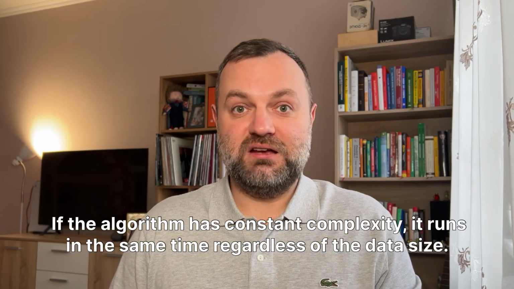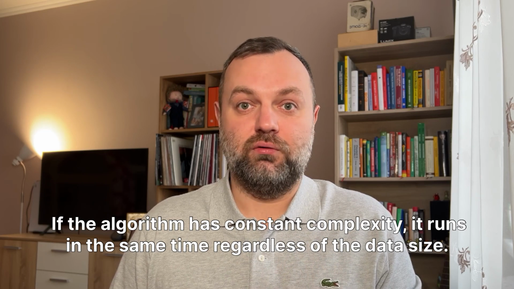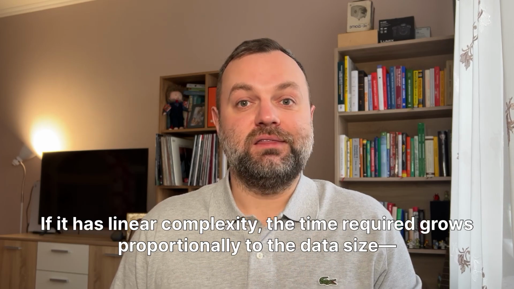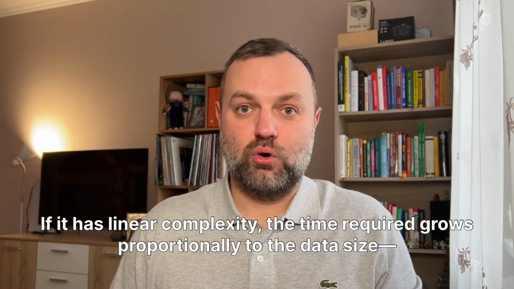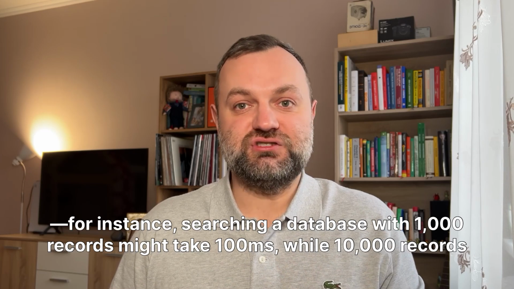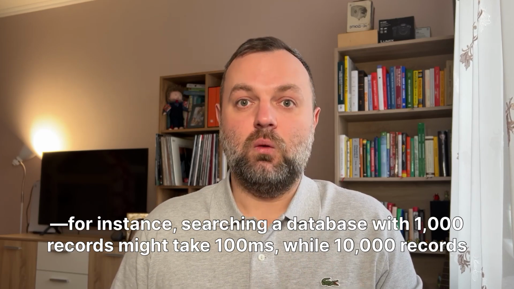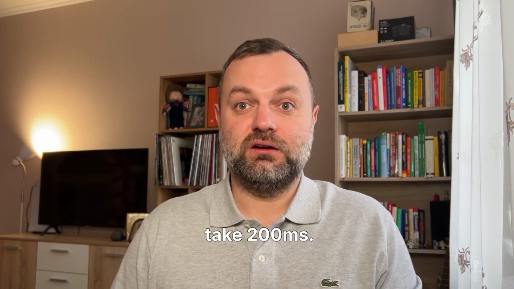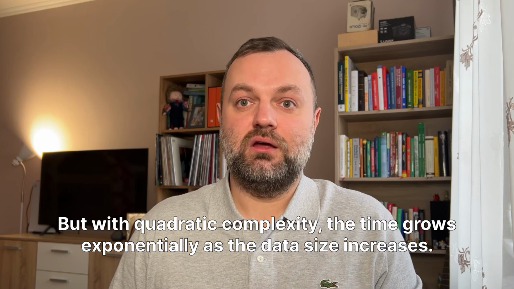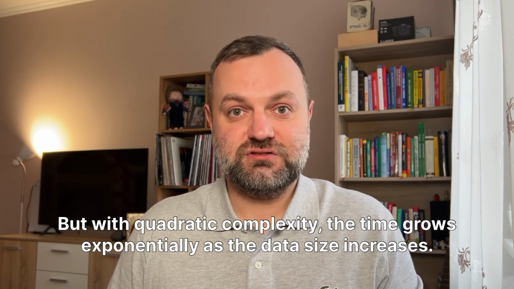If the algorithm has constant complexity, it runs in the same time regardless of the data size. If it has linear complexity, the time required grows proportionally to the data size. For instance, searching a database with 1,000 records might take 100 milliseconds, while 10,000 records take 200 milliseconds. But with quadratic complexity, the time grows exponentially as the data size increases.